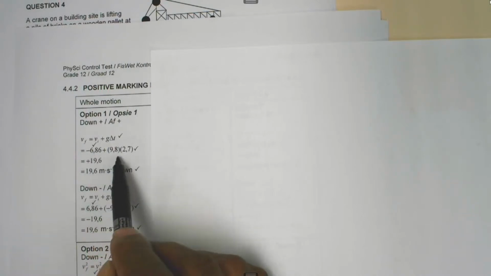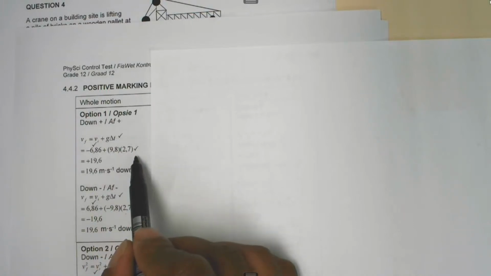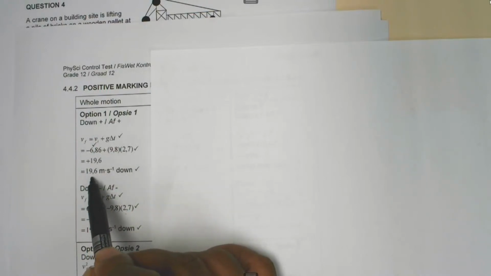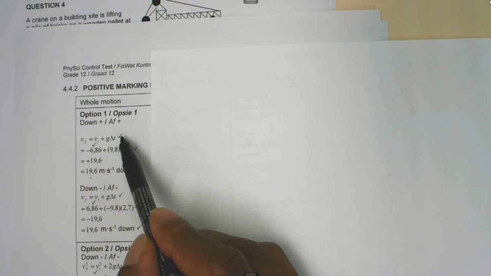So meaning that the initial velocity was going up, so it is going to be negative here. And then for that negative, which you take from 4.4.1, 1 mark for that substitution there. Plus, now your G here is going down, so it is going to be positive, and the total time for the motion is equal to 2.7. So then it gives us a positive value of 19.6. Now this positive value is in line with what direction we have chosen. So it means that it is going to be the value of 19.6 meters per second, and it is going down. For that one, it is going to be 1, 2, 3, 4 marks, if the learner chooses that direction.